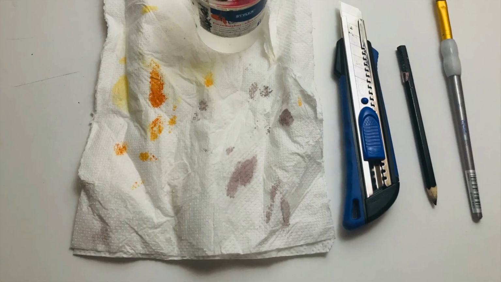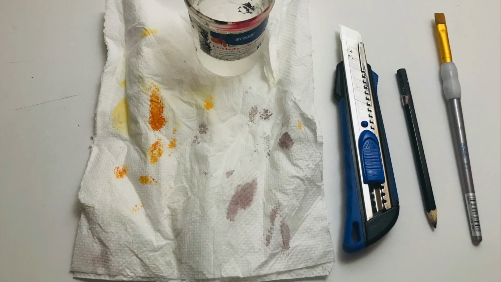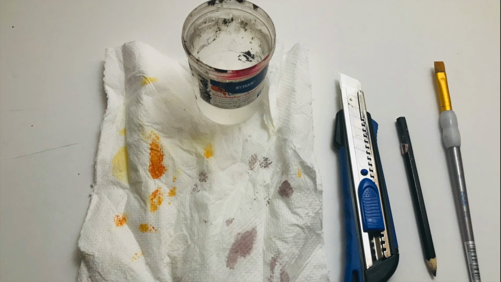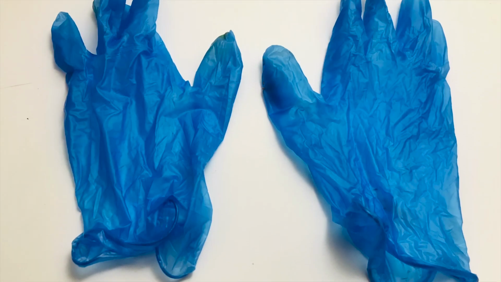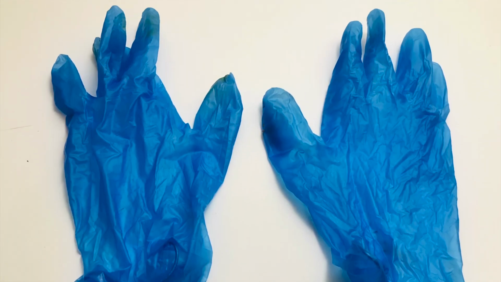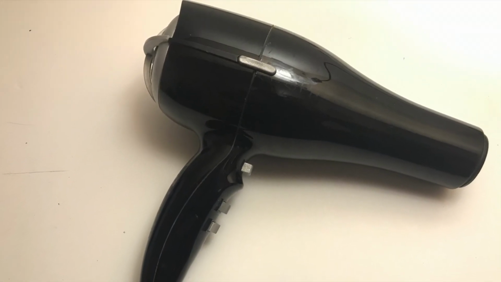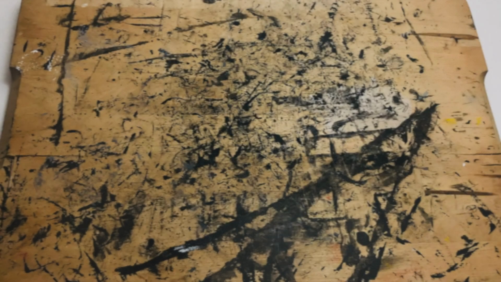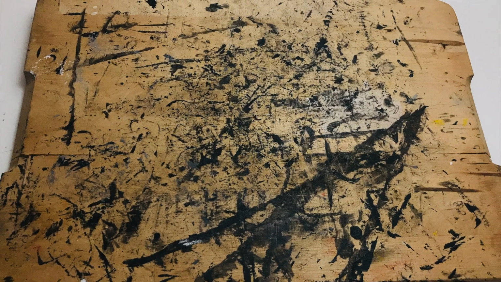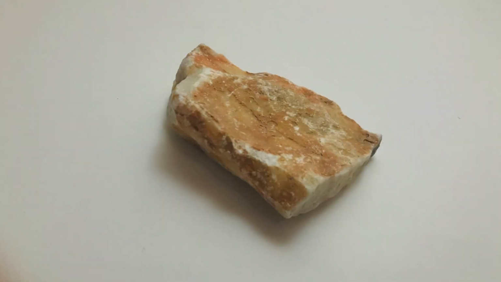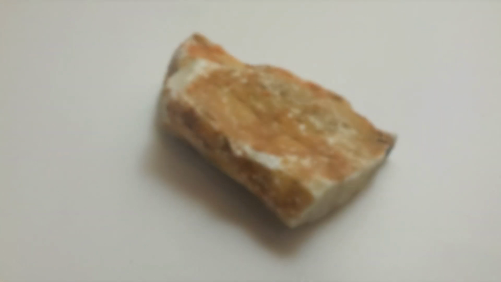A cutter. A pencil. A flat brush. Kitchen paper. A pot with water. Gloves, if you do not want your hands to get full of paint. A hair dryer. It can help to dry the painted surfaces faster. A cutting surface. My favorite is an old, bread cutting, wood surface. A rock, or broken brick.